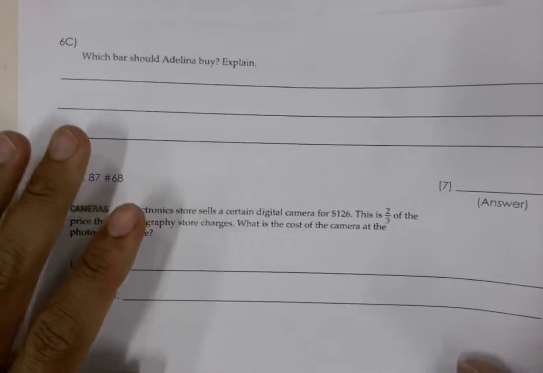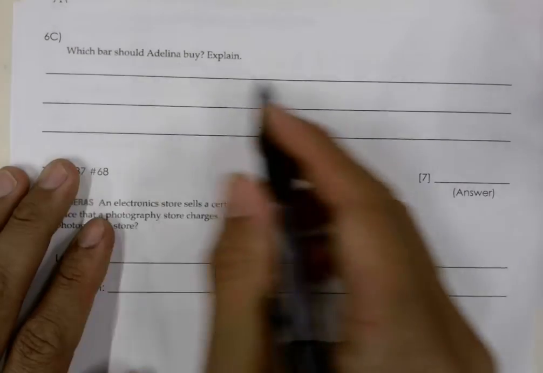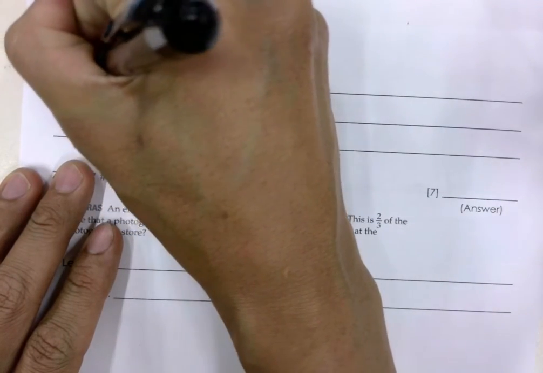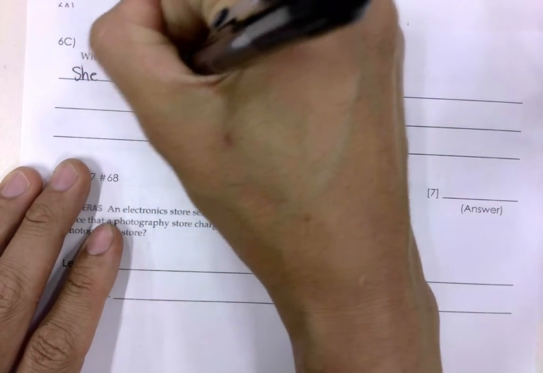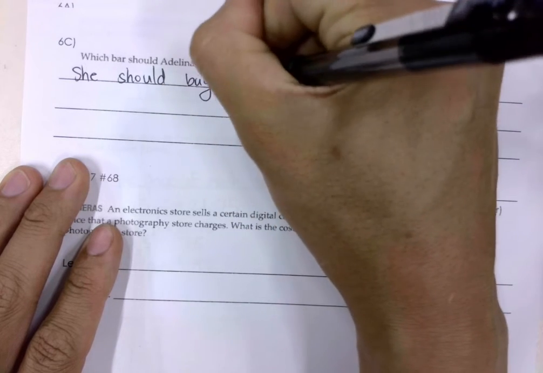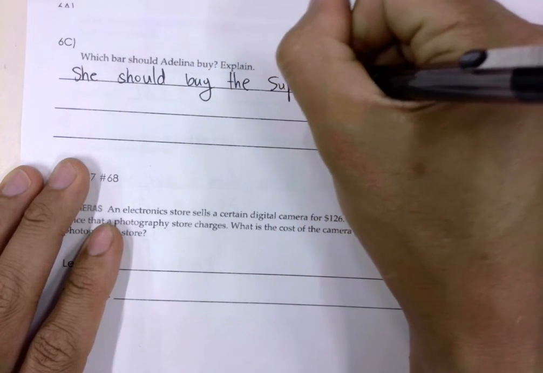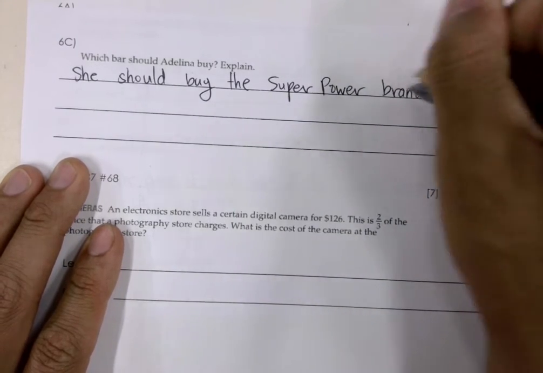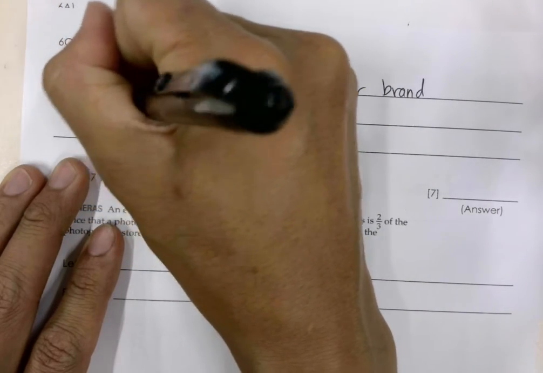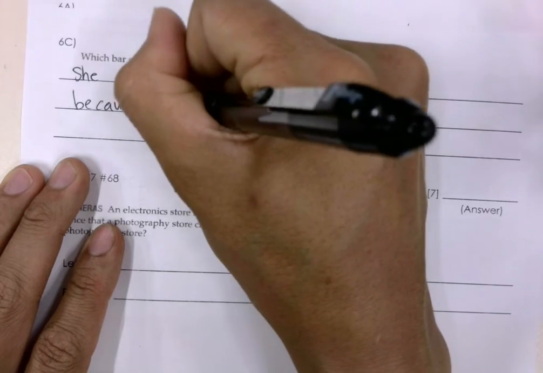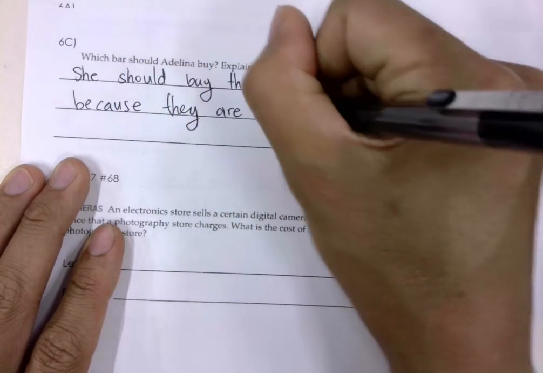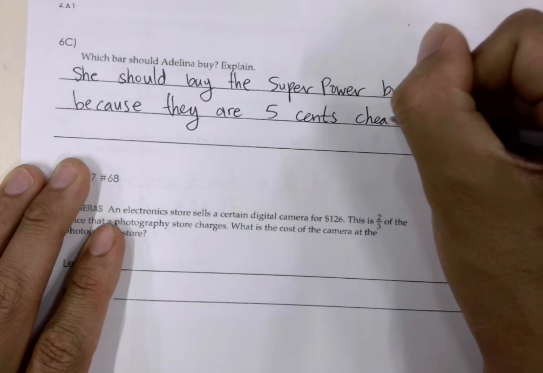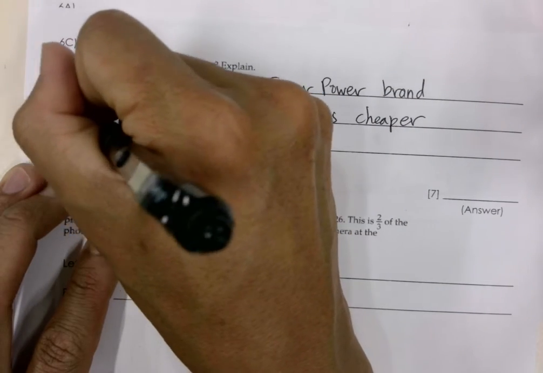So let's go ahead and put that here on our answer. Which bar should Adelina buy? She should buy the Superpower brand because they are 5 cents cheaper per bar.